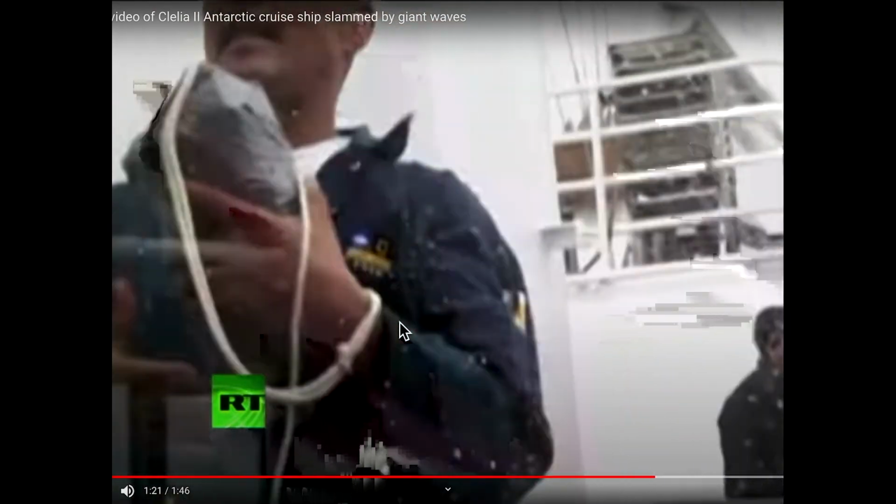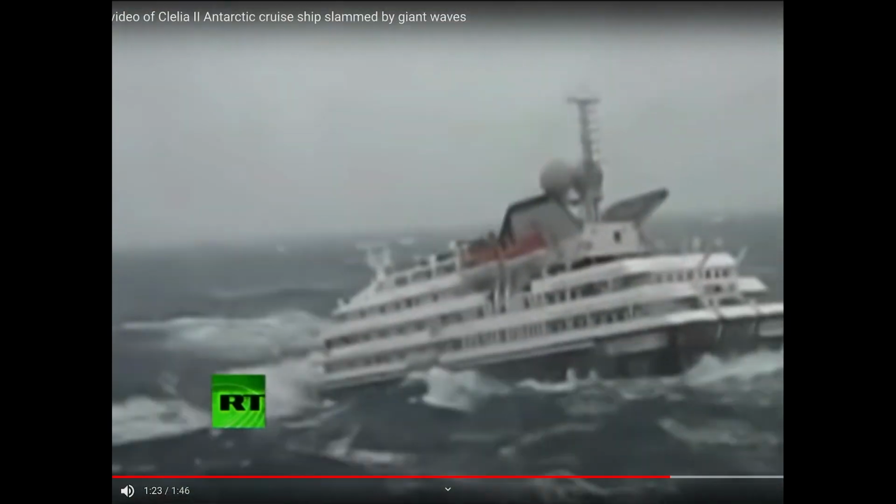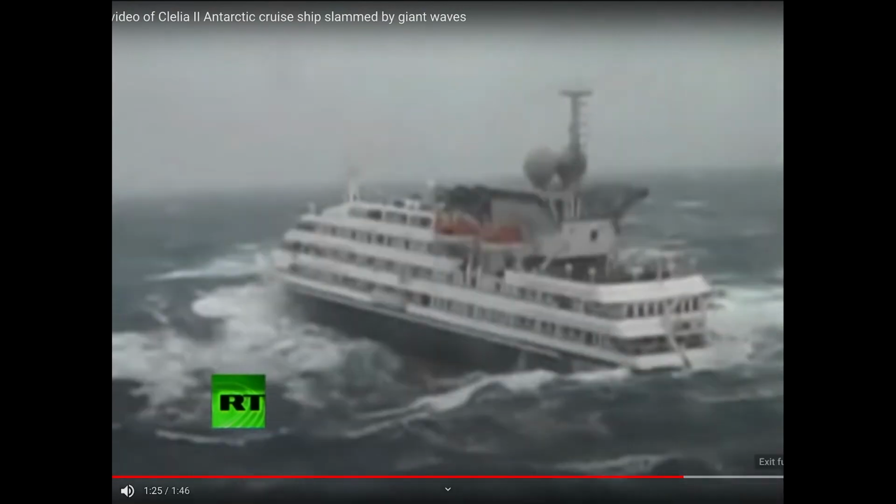Now they're going to send the cell phone over along this rope network that they fired across to the other ship.